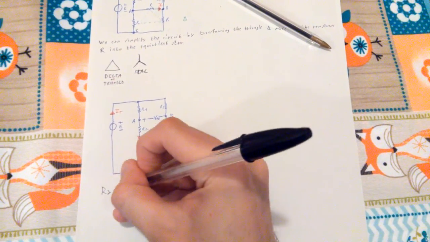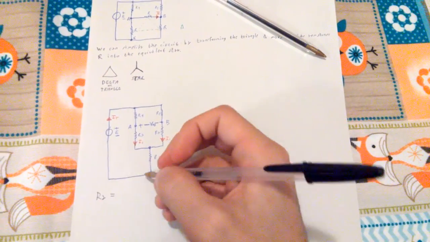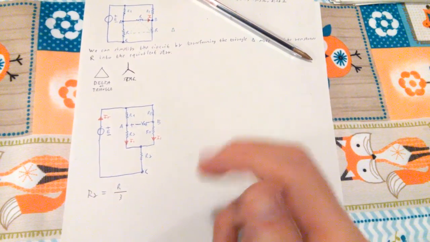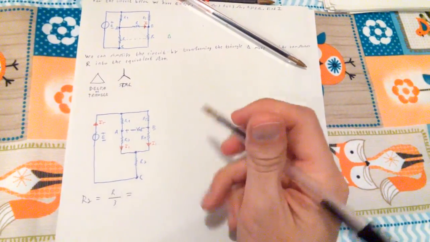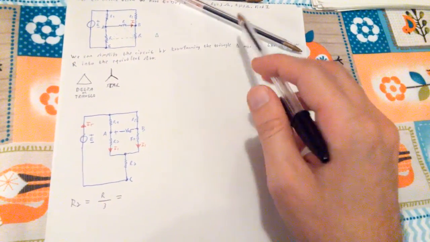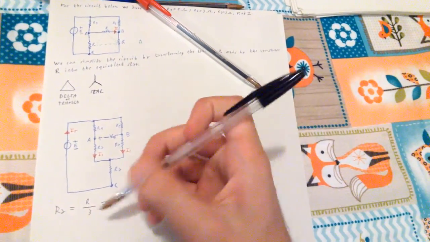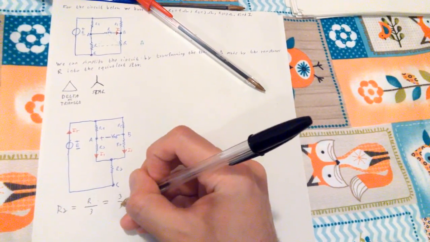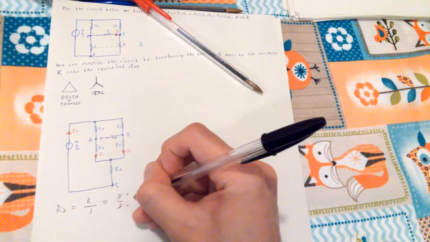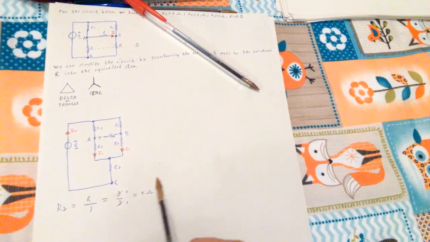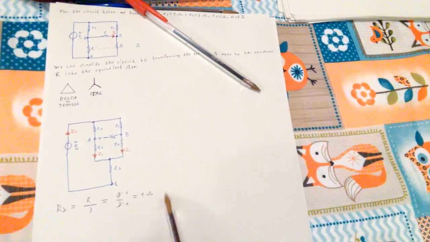So RA is going to be given by R over 3. We basically said that those were going to be 3, so it's like saying 3 over 3, those two cancel, 1 ohm. So those RA are going to be 1 ohm.